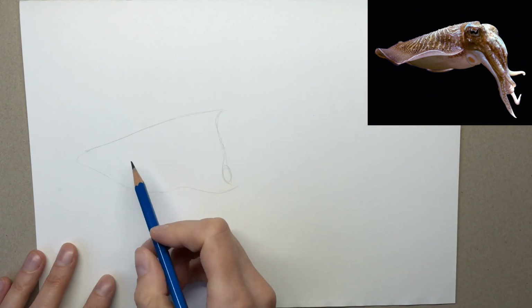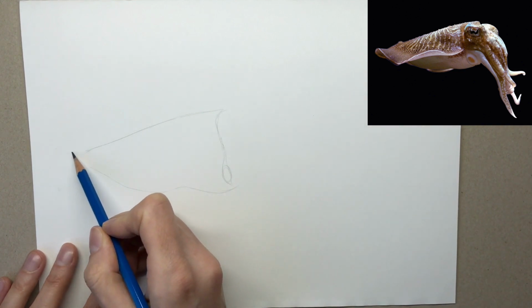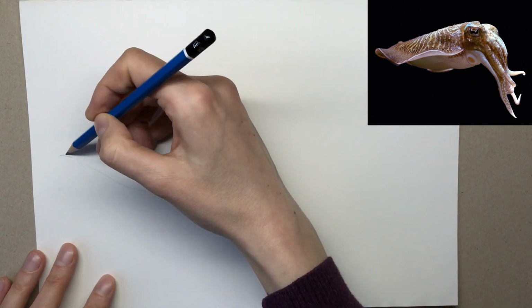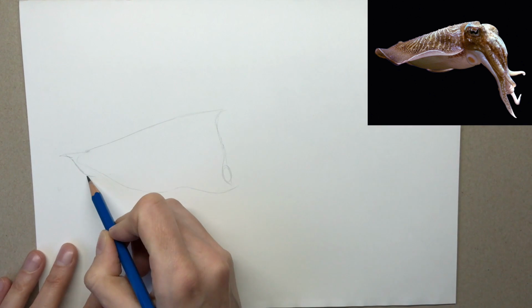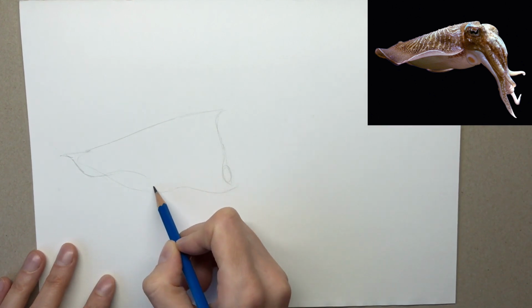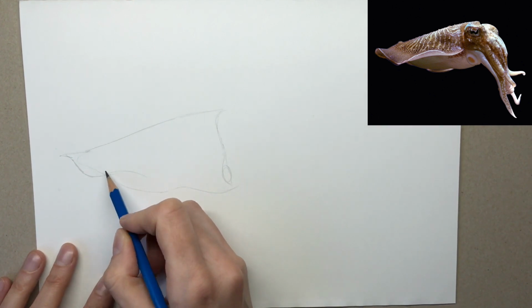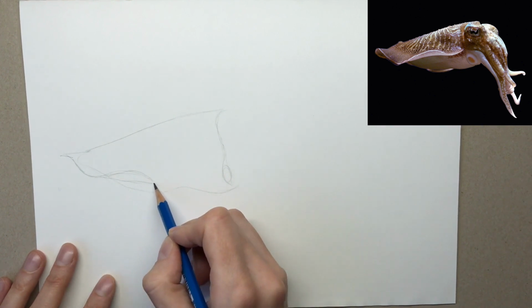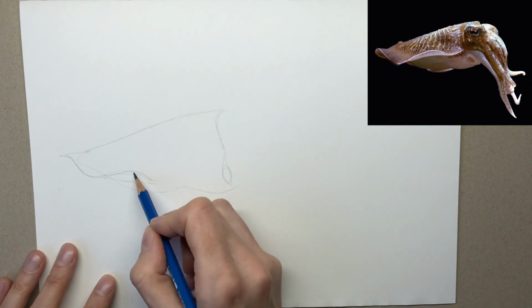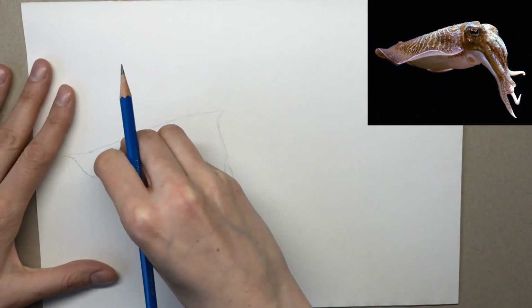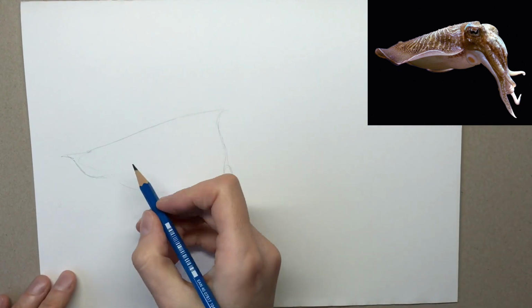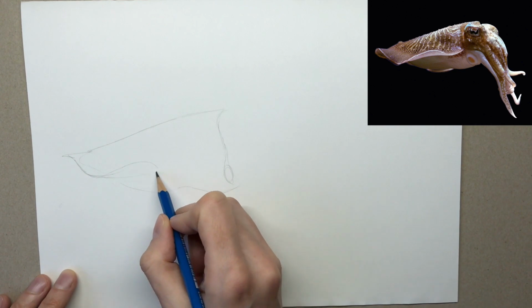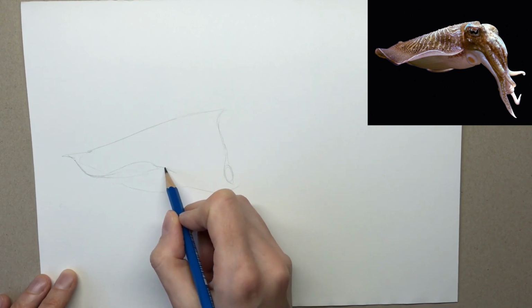And it has this structure coming out of it at the side, which to me, I don't know what the word for this is, maybe a fin. And this needs to be higher up. So at any point in your drawing, don't be afraid to make corrections, especially at this early stage of drawings.